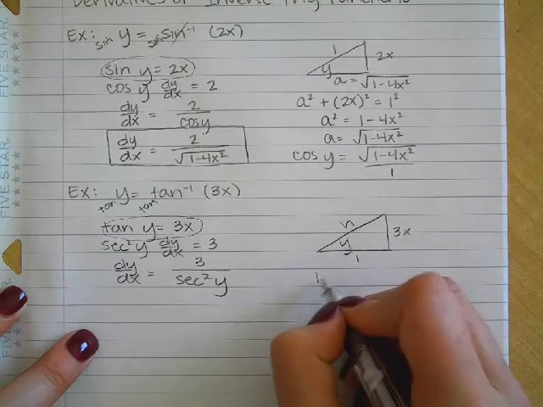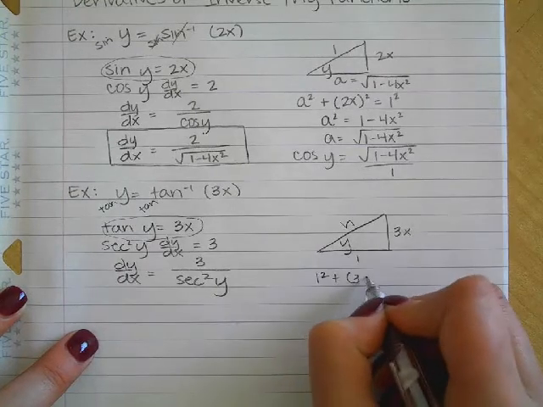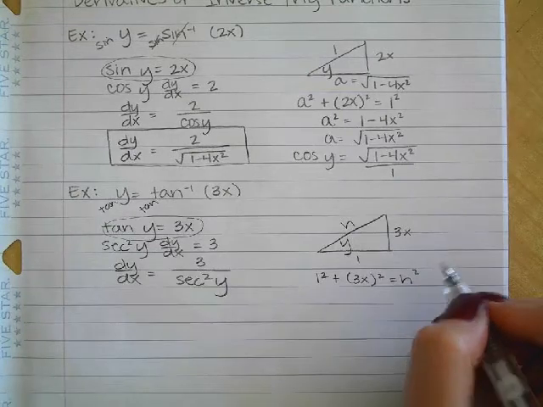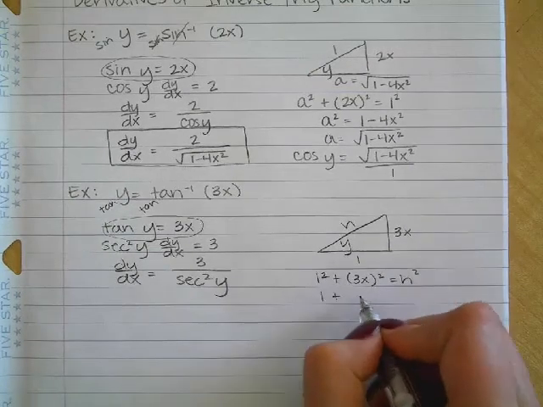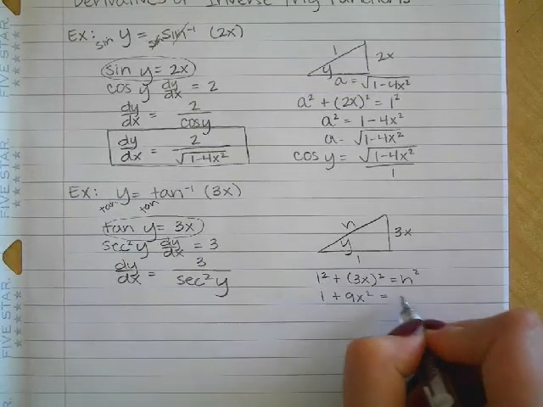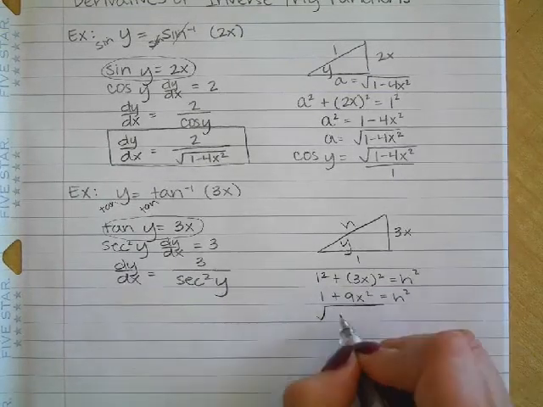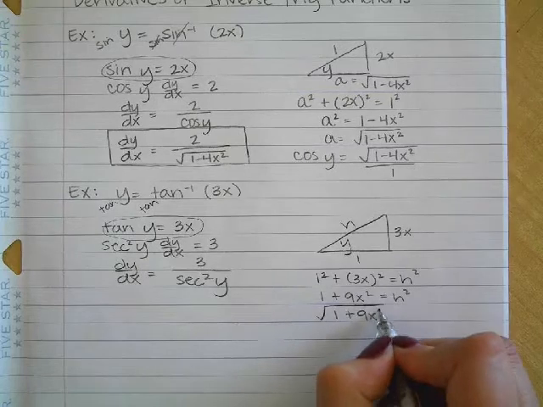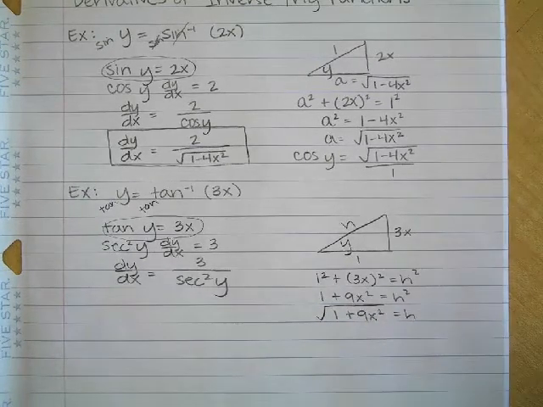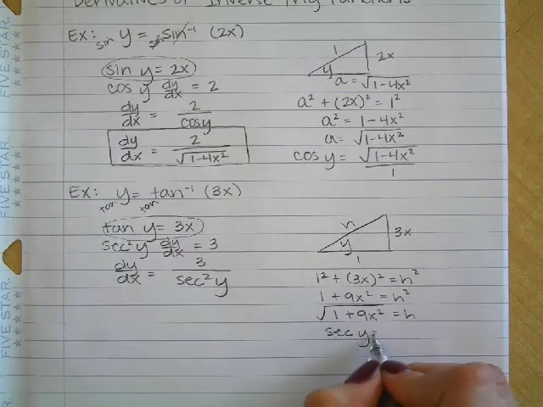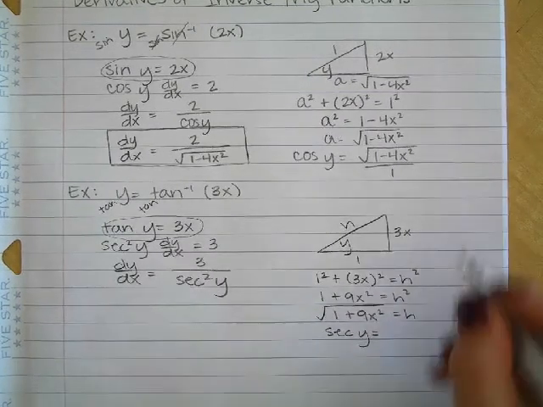So I'm going to say 1 squared plus (3x) squared equals h squared. And so I've got 1 plus 9x squared equals h squared. And so h is the square root of 1 plus 9x squared. And so secant y is hypotenuse over adjacent.